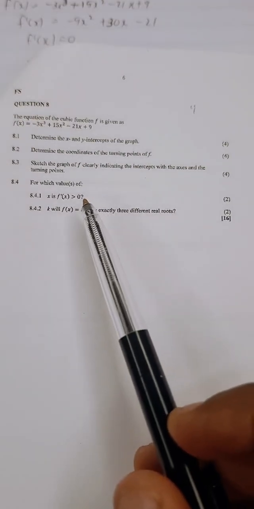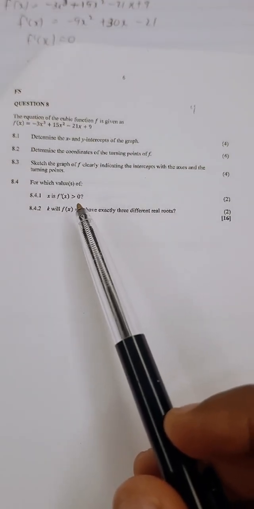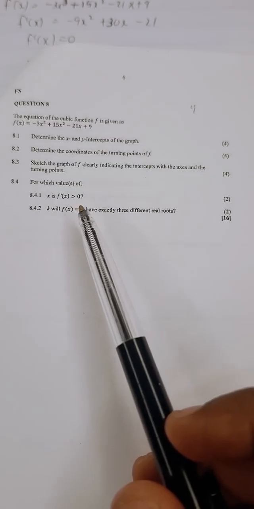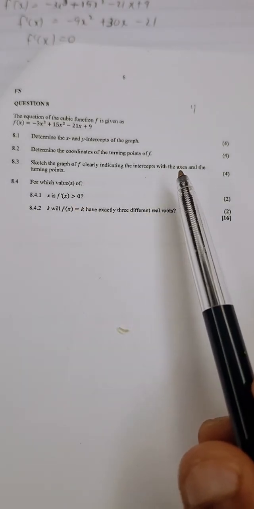Now we need to, at 8.3, sketch the graph of f, clearly indicating the intercepts with the axes and the turning point. Alright, so let's do that because we are being asked to do so.